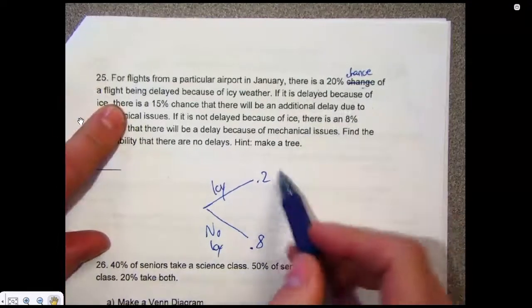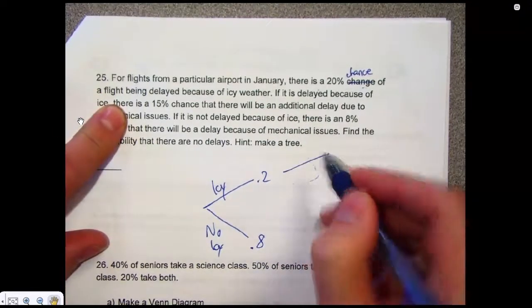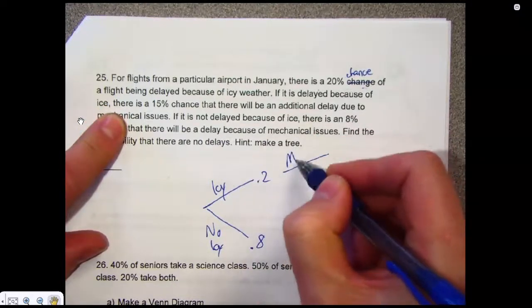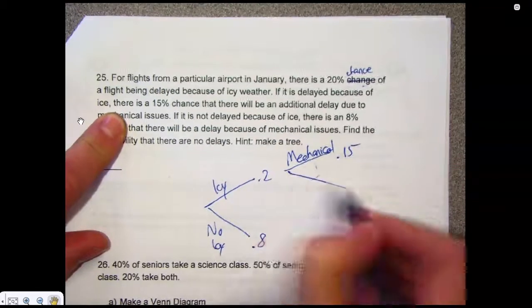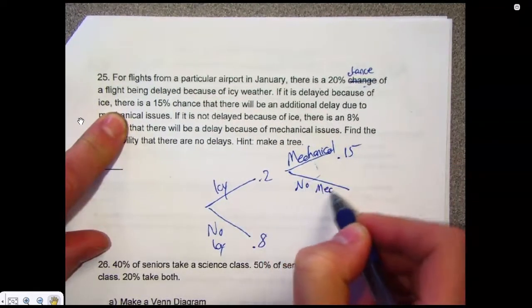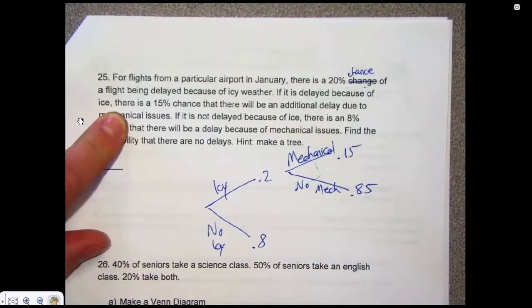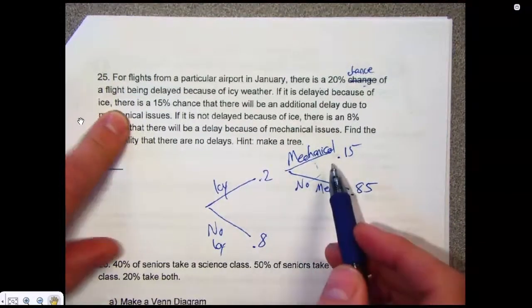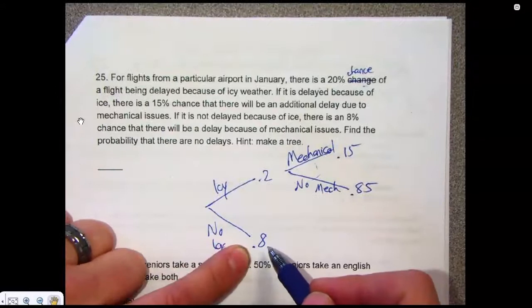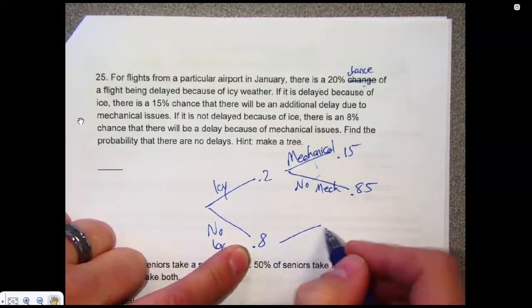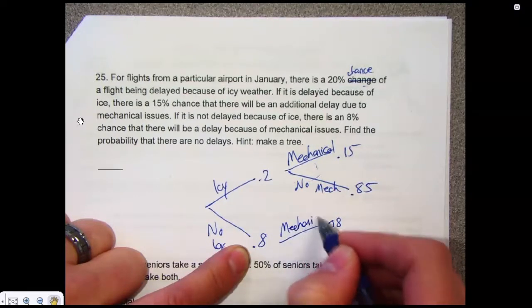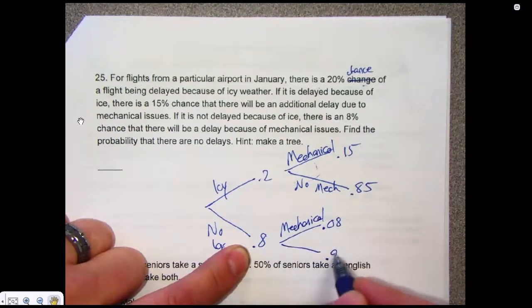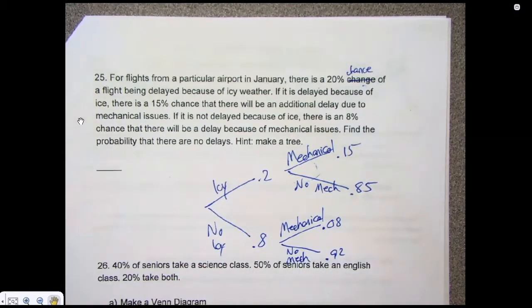If it's delayed because of ice, so up here, there's a 15% chance that there'll be an additional delay due to mechanical. Which means there's an 85% chance that there won't be a delay due to mechanical in that situation. If it's not delayed because of ice, there's an 8% chance that there will be a mechanical delay. Which means there's a 92% chance there's not a mechanical delay.